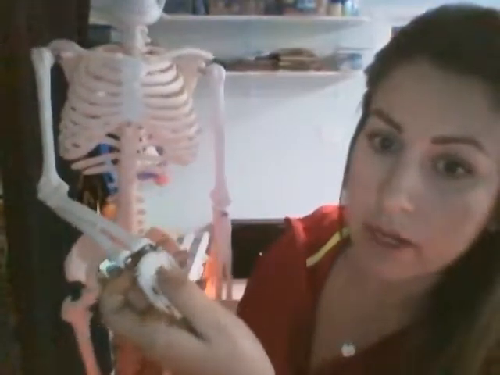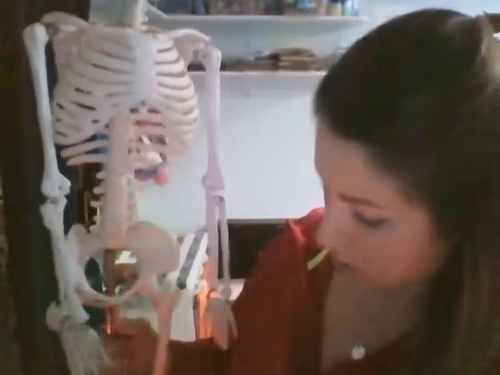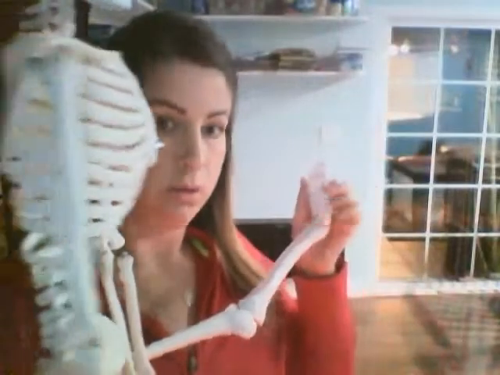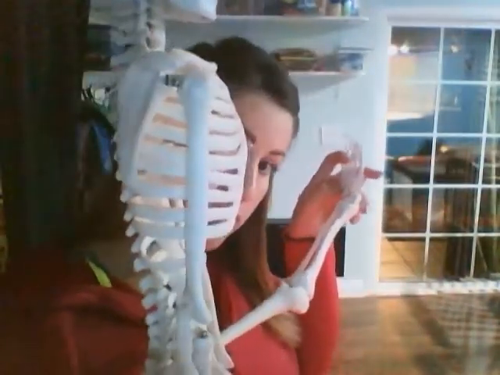We also have the short bones. The short bones are located in the carpals. The carpals are right along this area right here. And they're also located in the tarsals. The tarsals are right here. These help with some movement, and they also help with stability and with support.